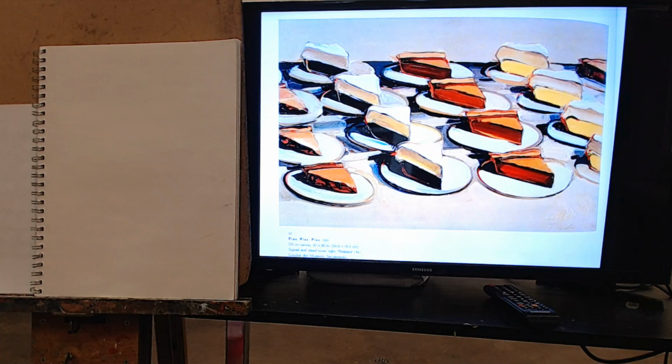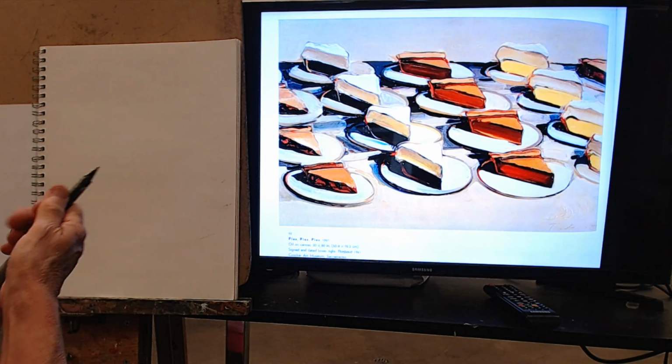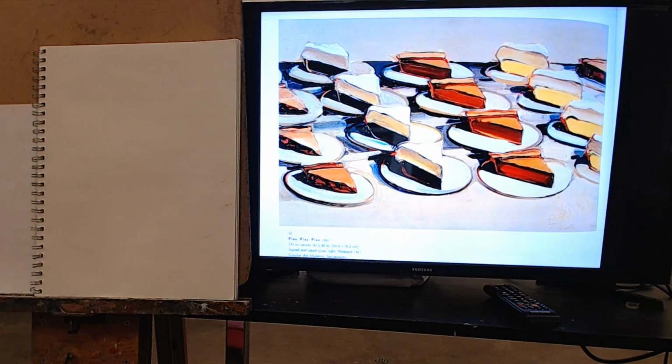So let's take a look first of all at this image here, and I have sent this image to you as well. So if it's a little distorted here on the camera, just refer back to the one I sent you. Anyway, so generally speaking, what kinds of shapes do we see here? So take a moment and let's write those down. What are the dominant shapes in this particular painting?